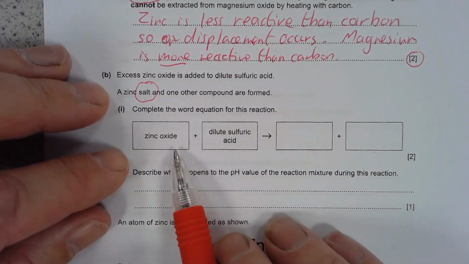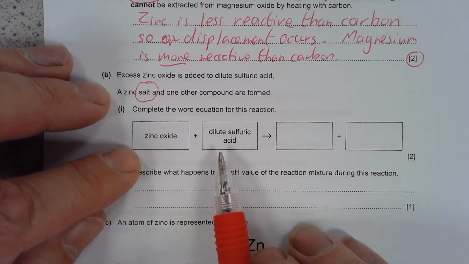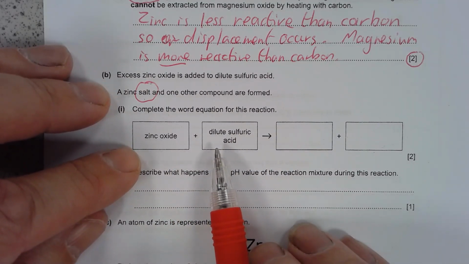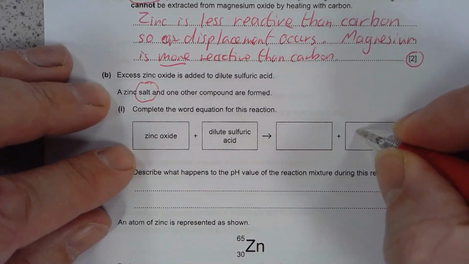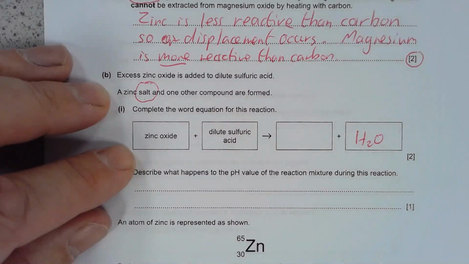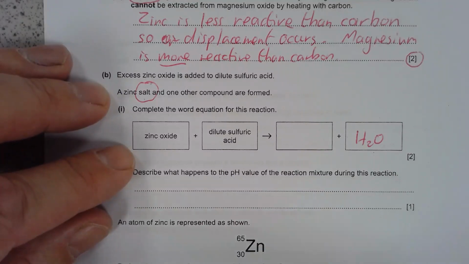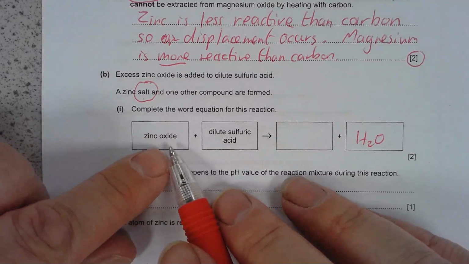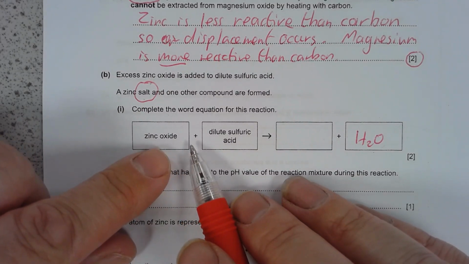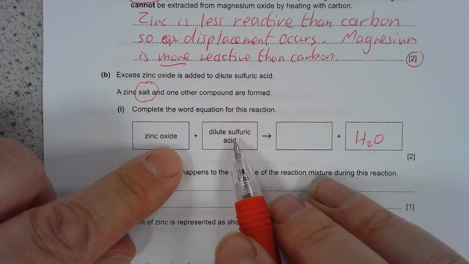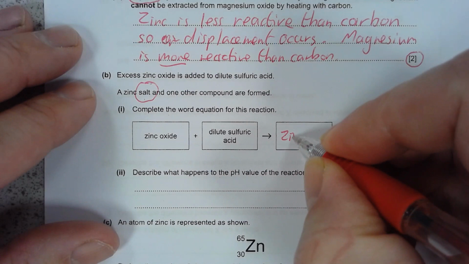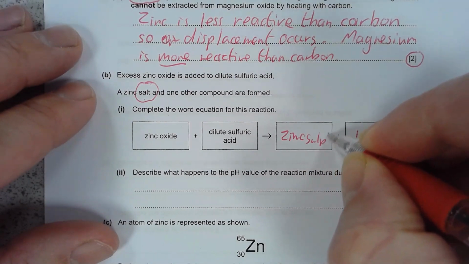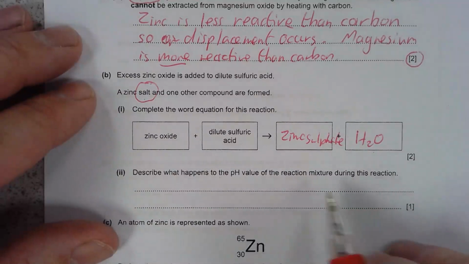Complete the word equation. So we know if we've got a base, a zinc oxide base, and dilute sulfuric acid, we're going to get a displacement. So we're going to end up with water, because we know that when you neutralise an acid with a base or an alkali, you end up with water. And we're going to think about how we get that. Well, what's going to happen is the oxygen and the sulfur are going to swap over. So we end up with zinc sulfate. Whoops, because I've shrunk the page down, it's not quite fitting, but there we've got zinc sulfate.